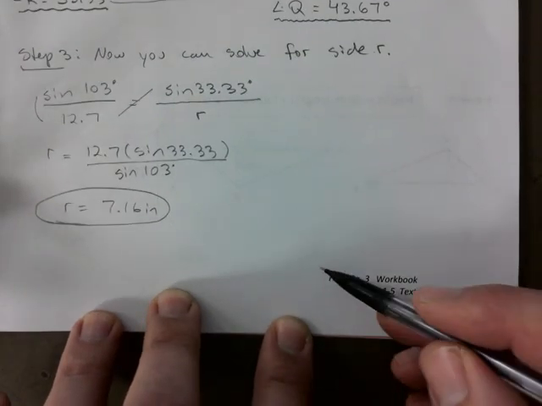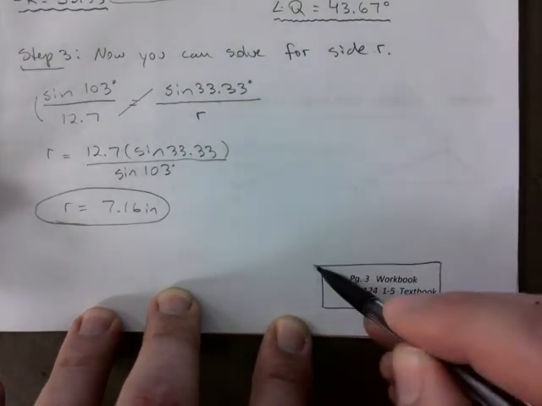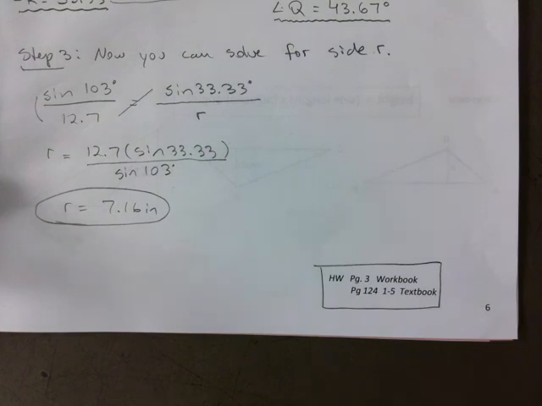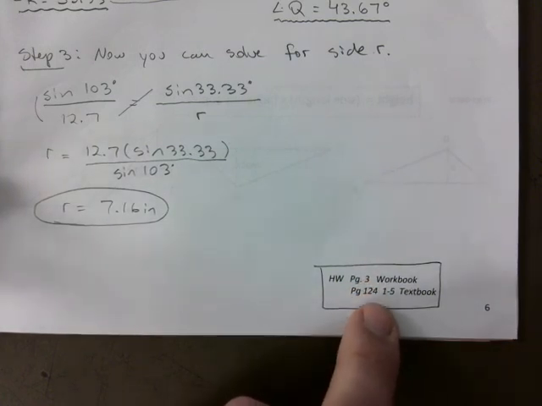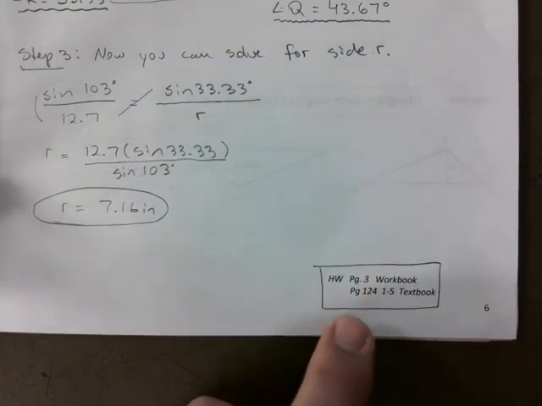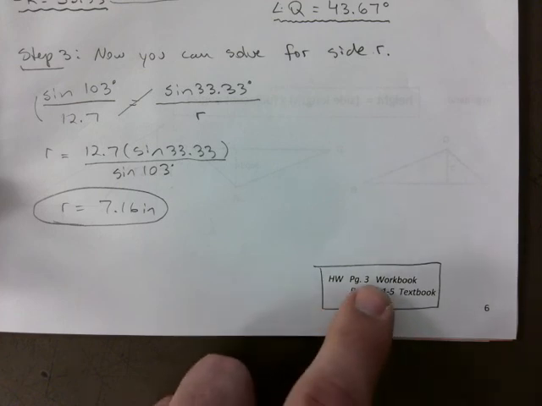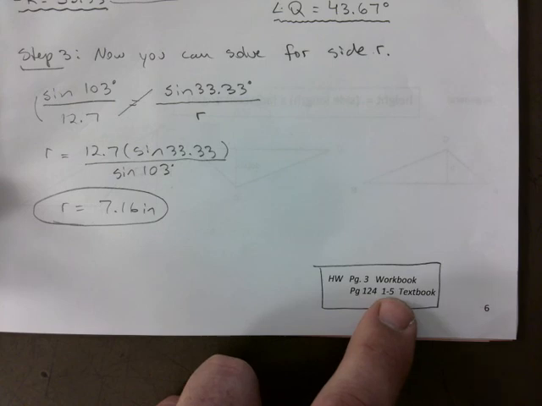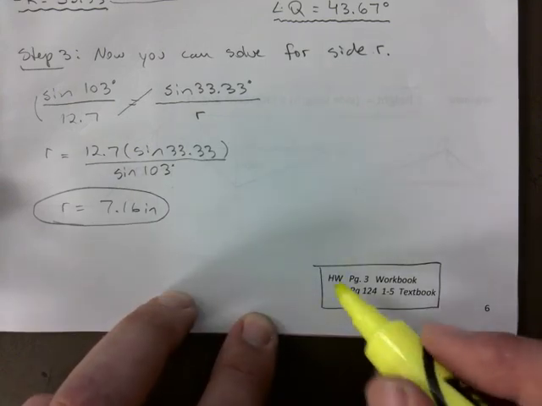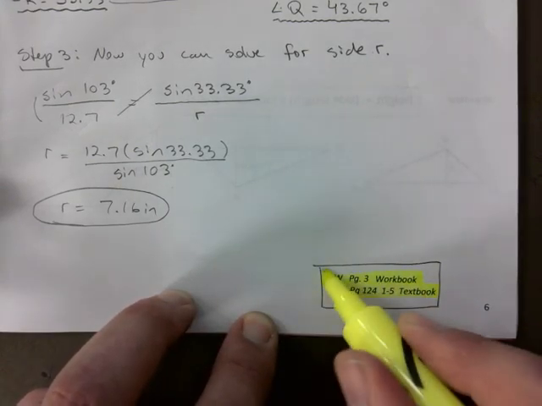Here. This is your homework. There's a little bit in the workbook and there's more in the textbook. I would say the workbook can be done fairly quickly. The textbook might have a little bit more 1 or 2 step questions.